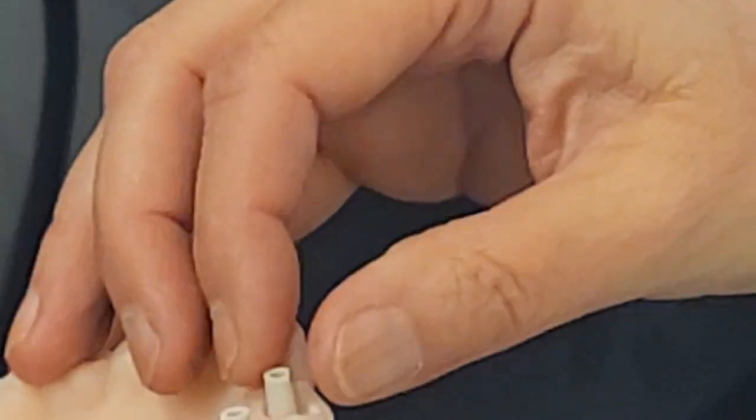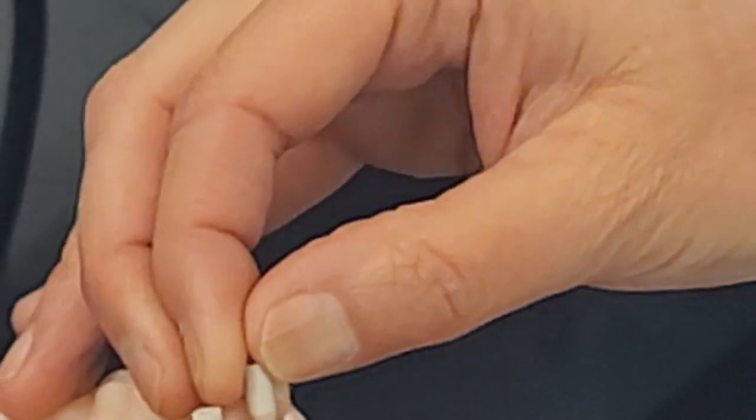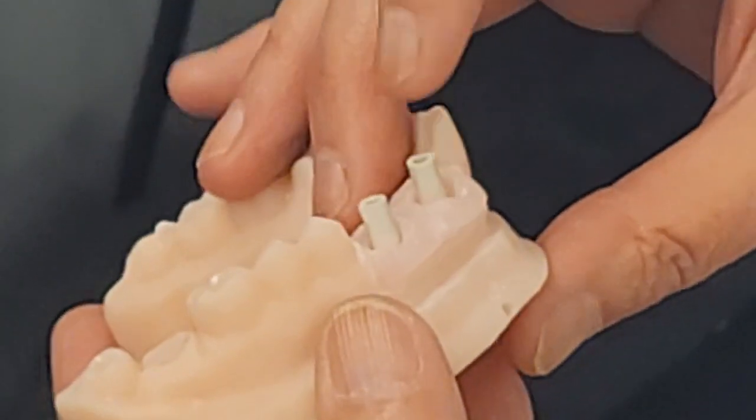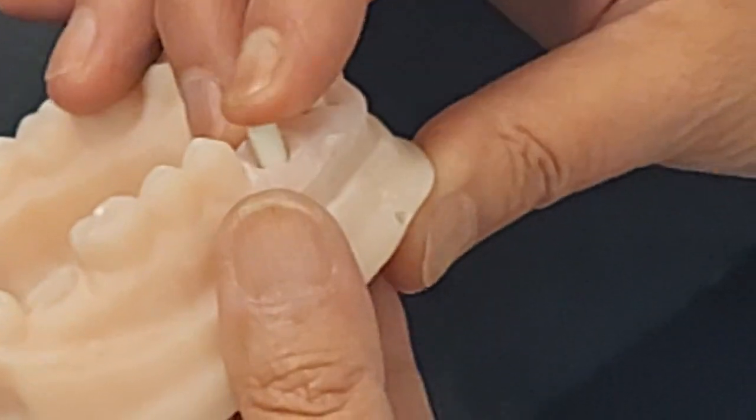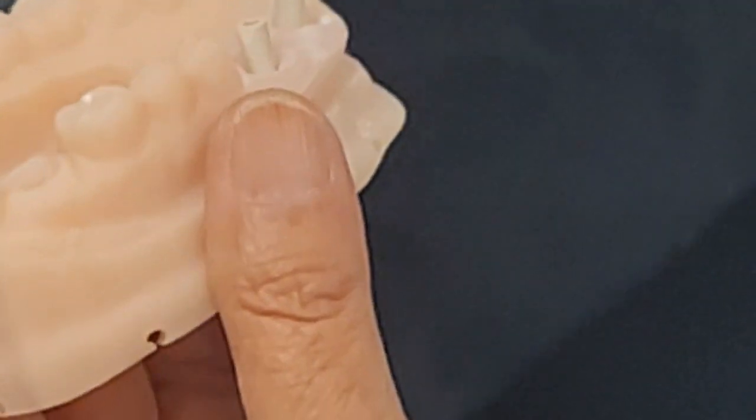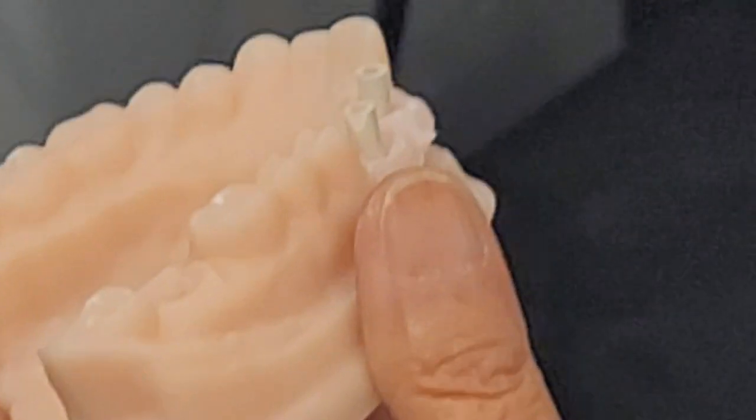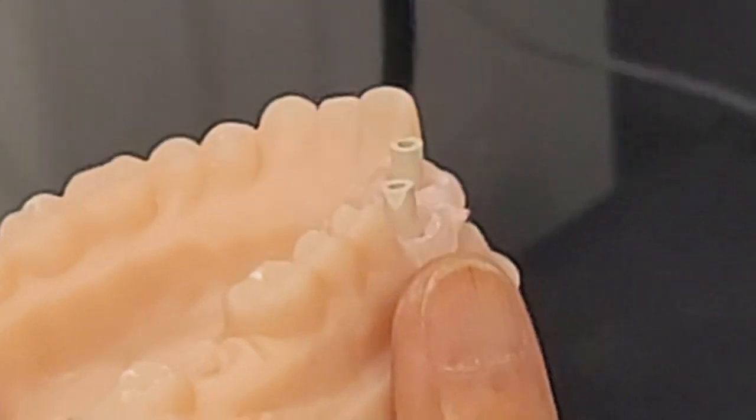And also very important, press on it until you feel it's all the way down. Now, the screws that you use for the tie base are the same screws, so you can screw it in, okay?